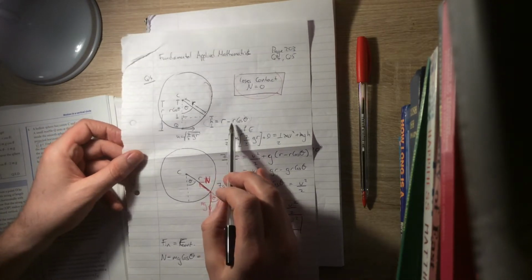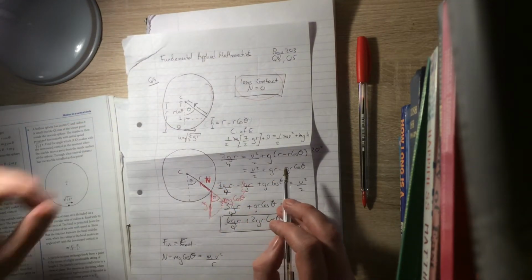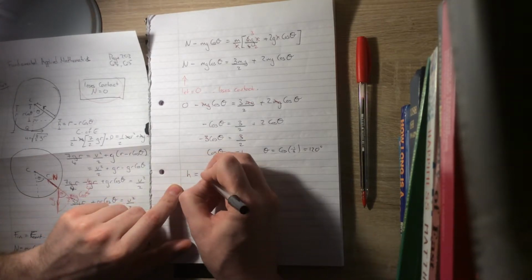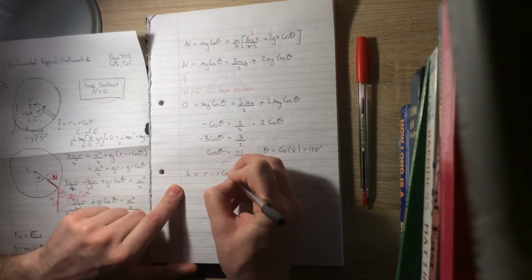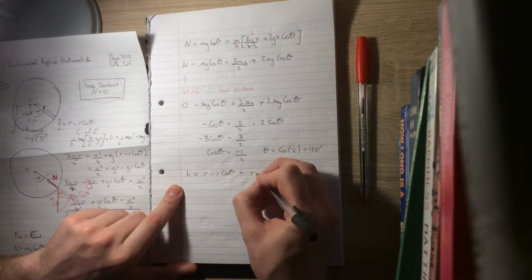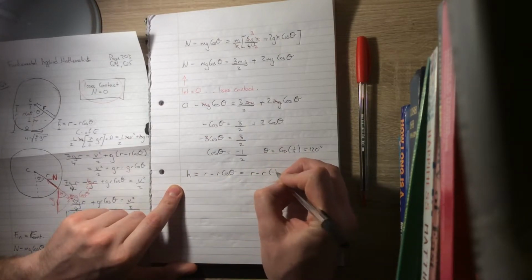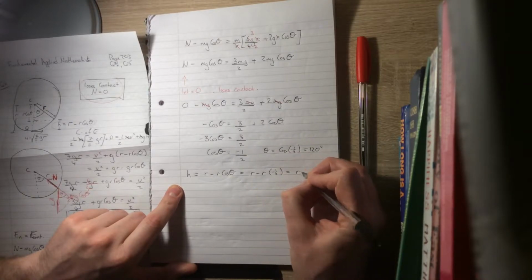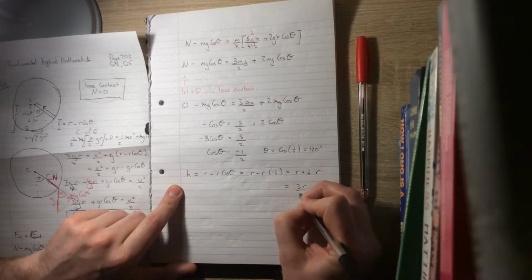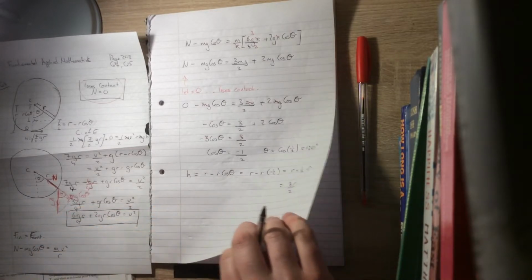Here, r minus r cos theta. So we're going to be giving our answer in terms of r. H equals r minus r cos theta, and cos theta we've seen is minus a half, so it's r minus r times minus a half. Okay, so we get r plus a half r, which is 3r over 2.